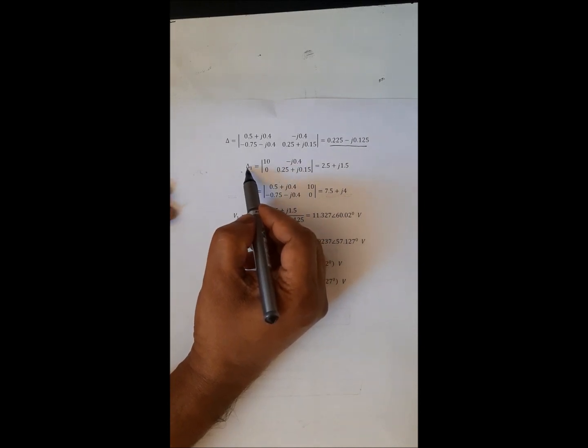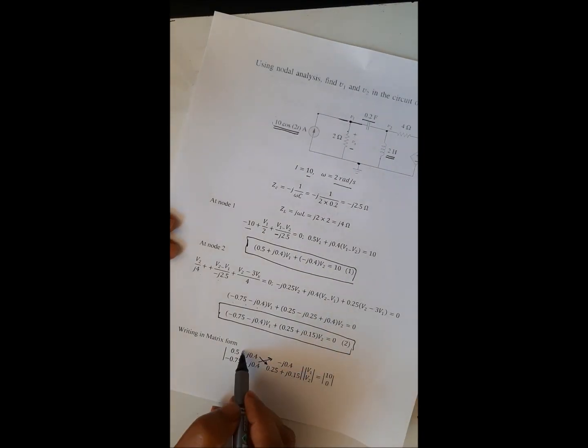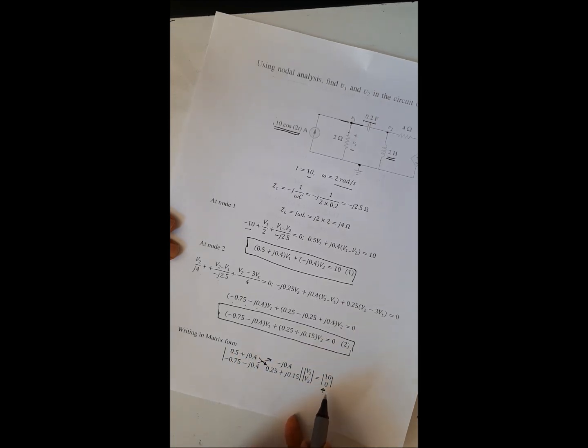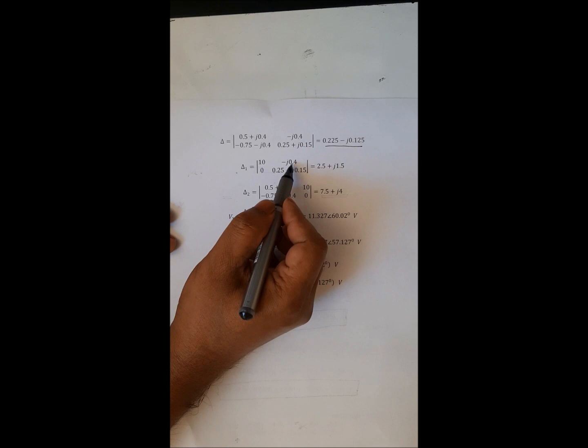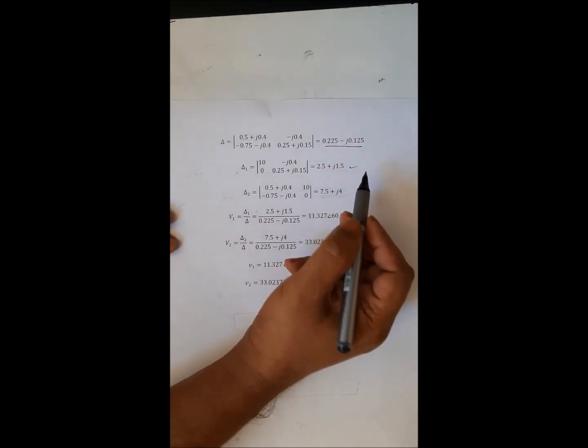Now I have to find delta 1. Delta 1 is formed by replacing the first column of this matrix with the constant, right hand side term. So I replace this with 10 and this with 0. Then we form delta 1, writing 10 and 0. The second column remains the same, and we solve it for this.